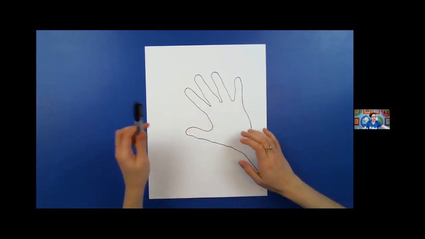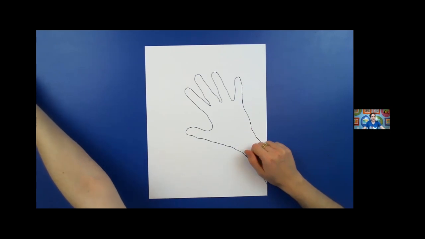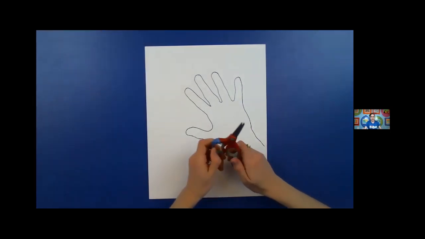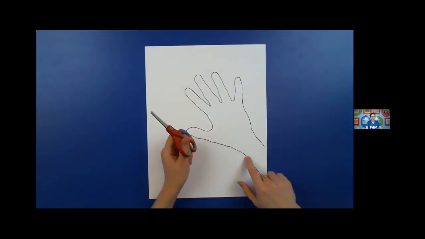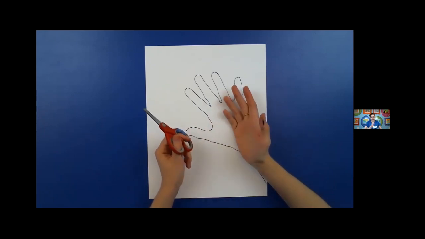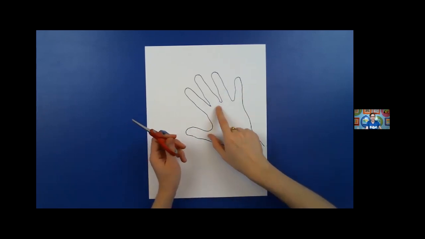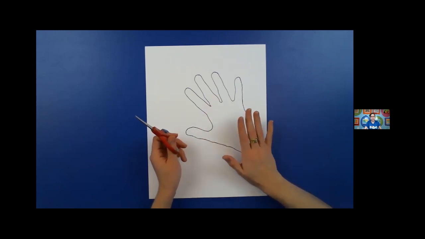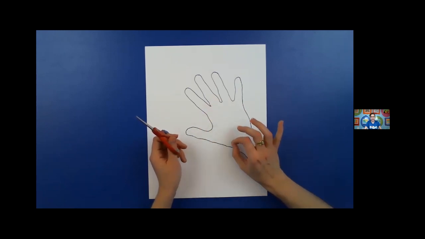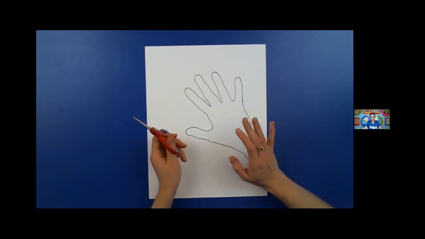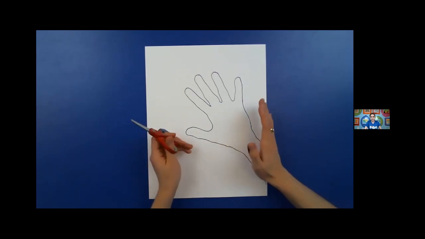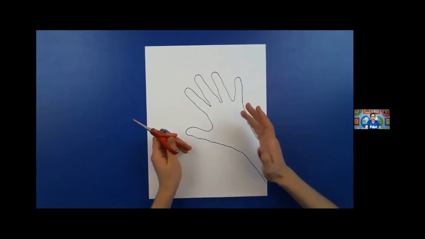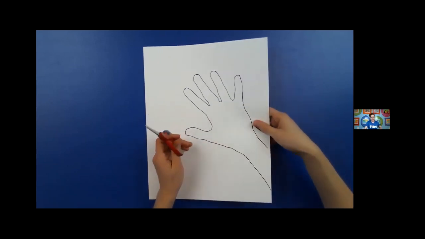Now, once we get that stencil drawn out, you're going to take a pair of scissors and cut out your hand shape, and that's going to be the stencil. Now you can see my hand shape, I kind of wiggled here because I tried to get around my ring, and that's okay too. It doesn't have to be super duper accurate. We're not looking for the most perfect cutout hand. We just need something that's hand shaped that we can use.